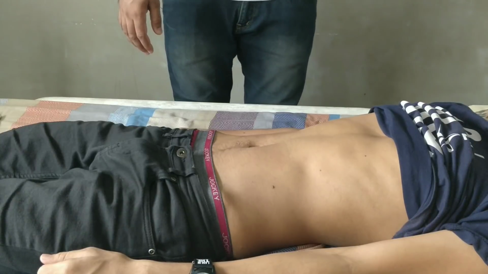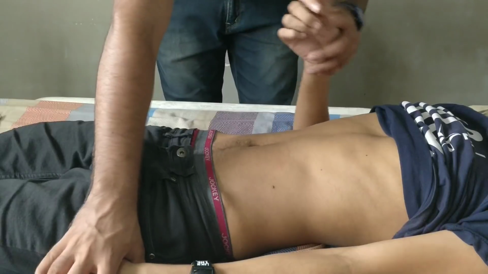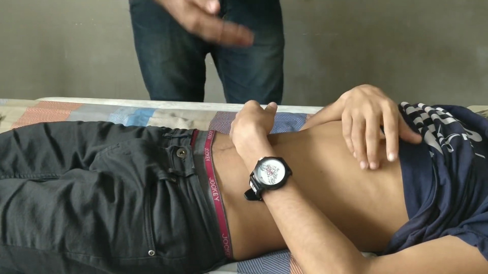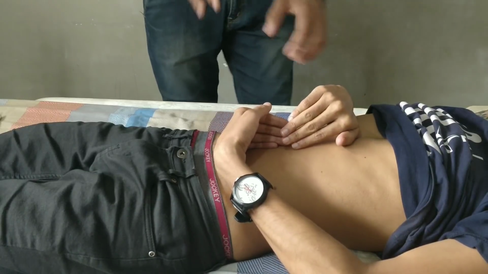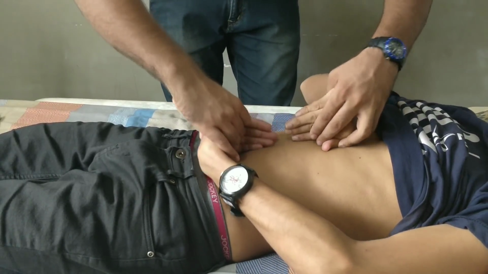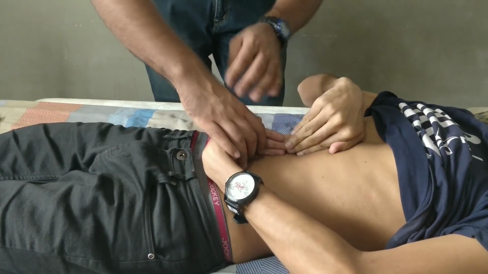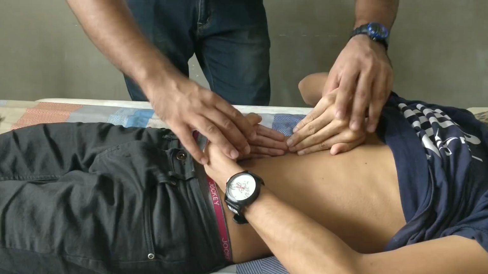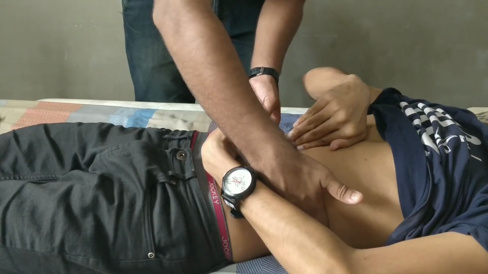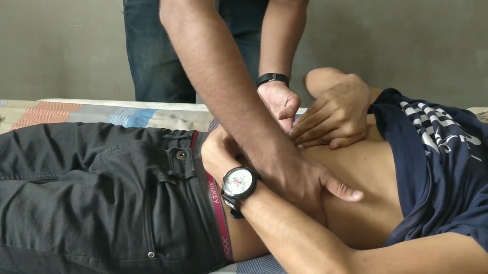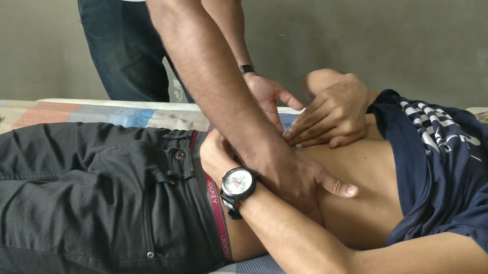For the fluid wave, you will tell the patient, can you please do like this for me, sir, on your abdomen? Yeah, like this. Just firmly keep pressure. Now the patient is in this position, and you will place your hand like this and tap and try to feel the wave.